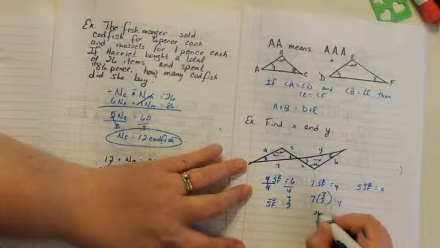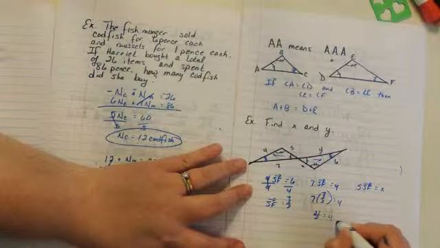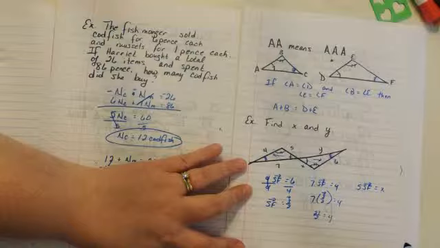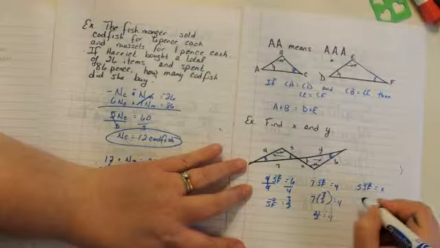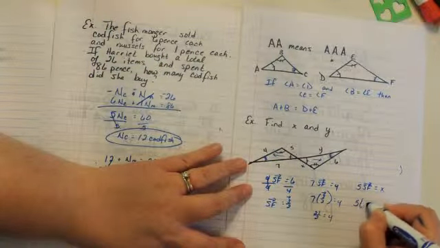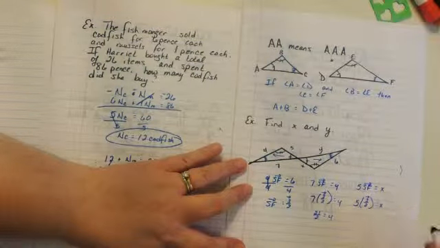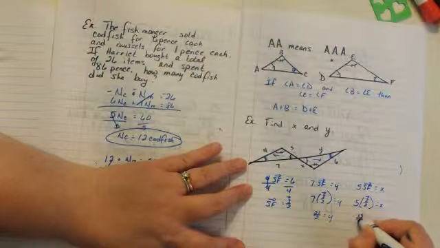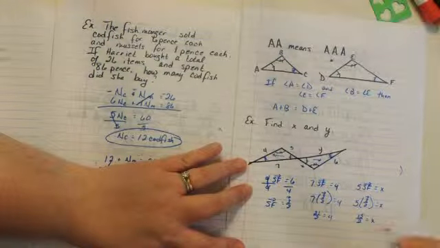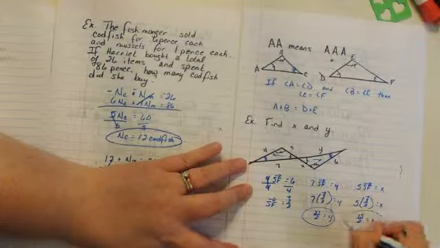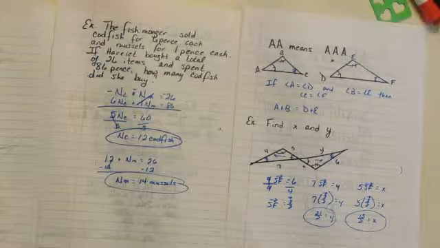This is 21/2 equals y. Remember, it does not have to come out pretty. And 5 times 3/2 equals x. And this is going to be 15/2 equals x. And neither of those can be simplified, so we're going to leave them in that form.